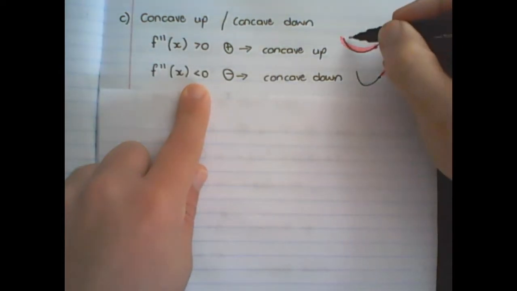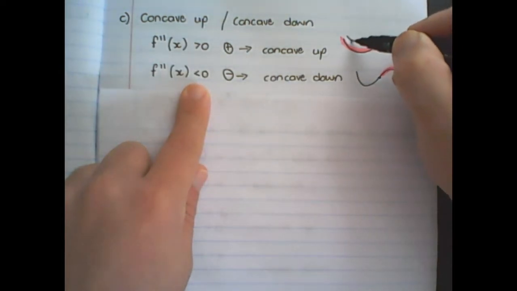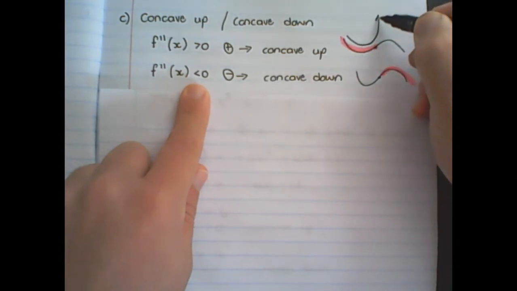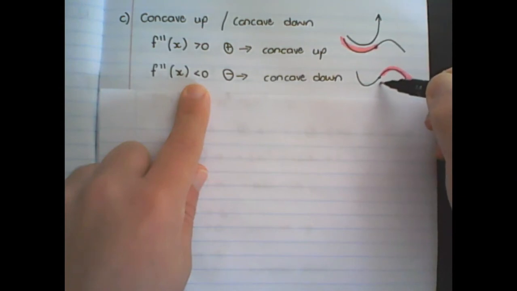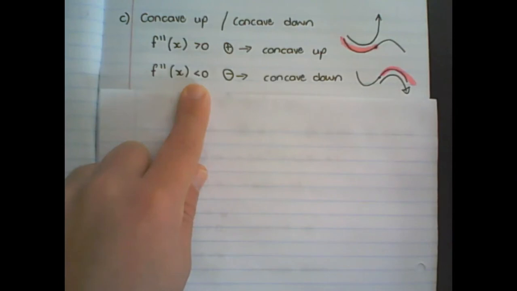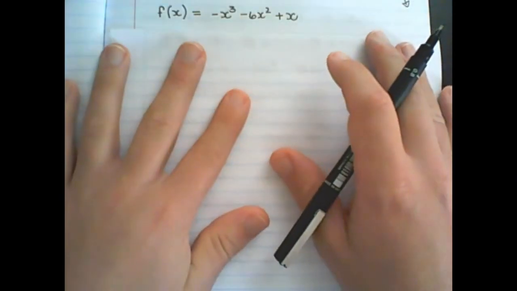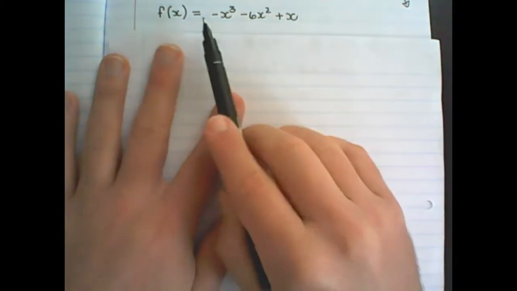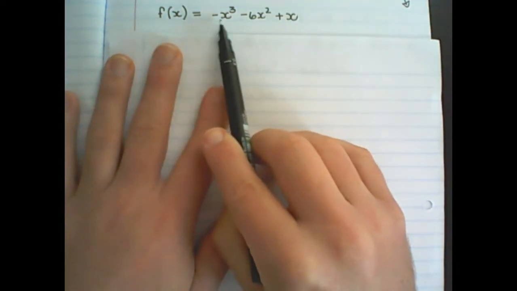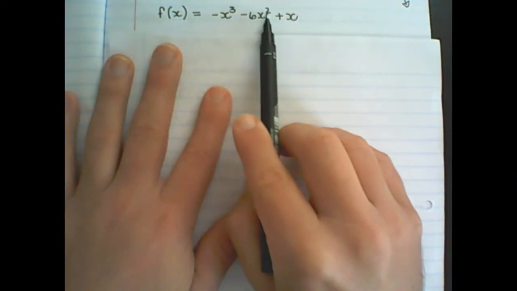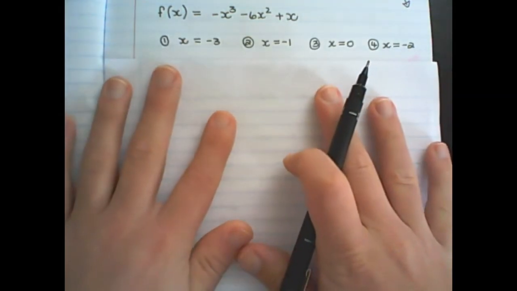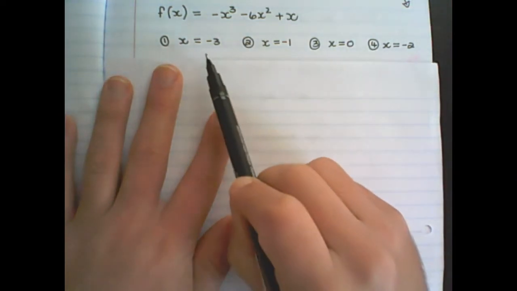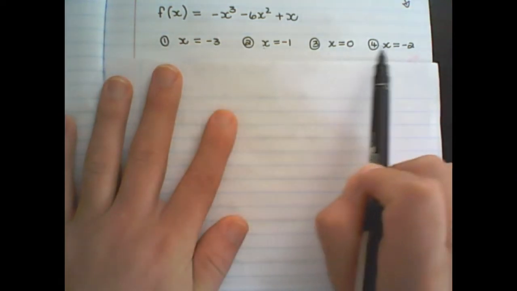Now remember, concave up is if I follow from left to right and complete that shape, it will move upwards. And concave down is if I follow the graph from left to right, it will go downwards. So let us look at the example. Here we have f(x) equals negative x cubed minus 6x squared plus x. I want to know whether it is concave up or concave down at these 4 different values of x.